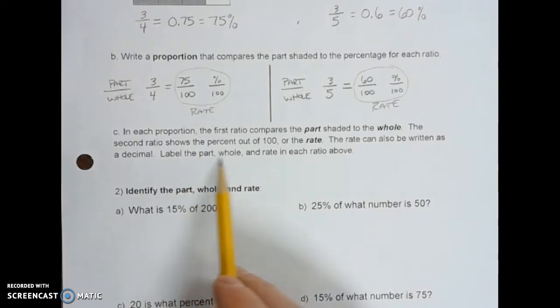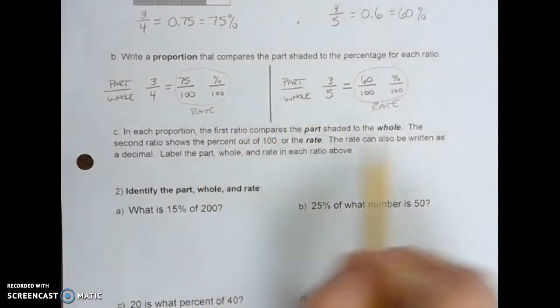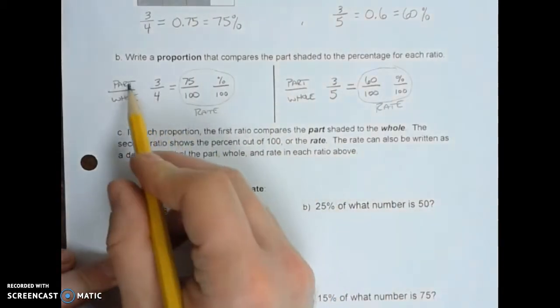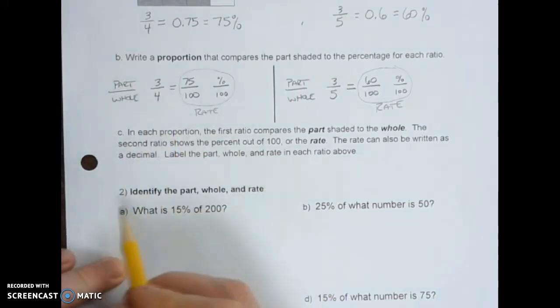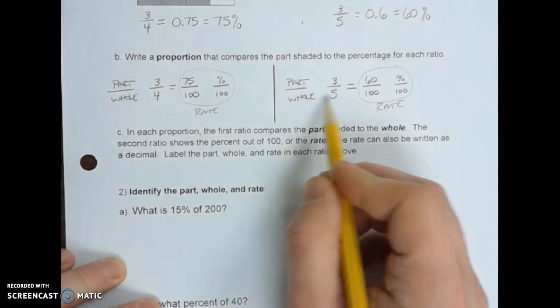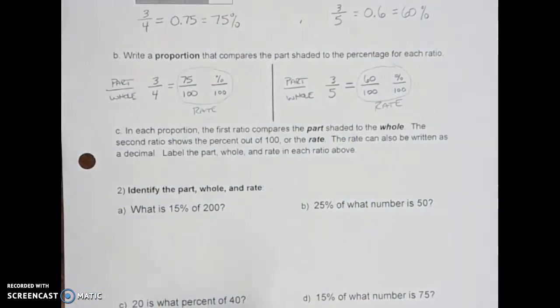Now, label the part, the whole, and the rate in each ratio above. Well, we already labeled the rates. The rates were those percentages. And the part was 3, the whole was the 4. And in our second picture, 3 was the part that was shaded in, and the whole picture was 5.